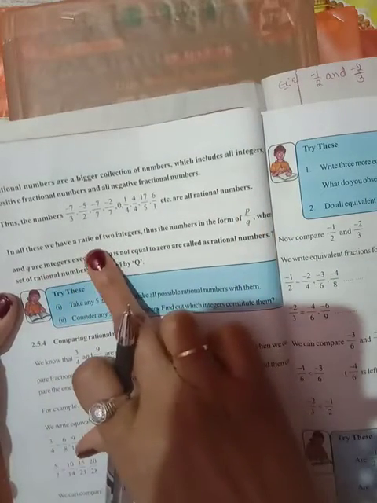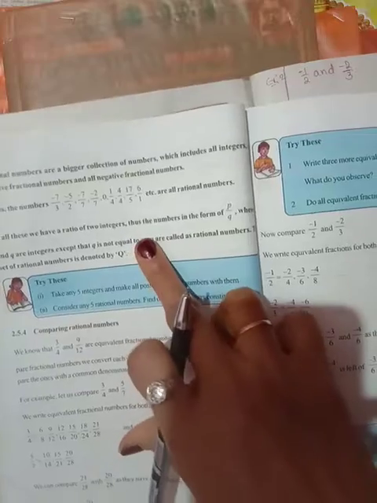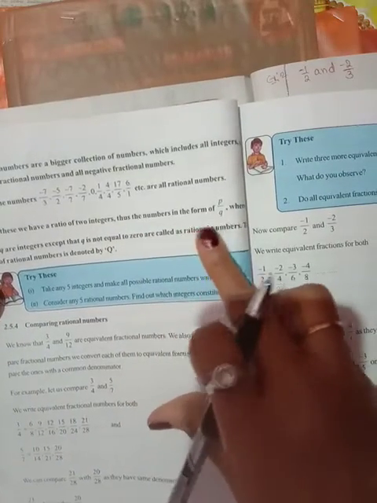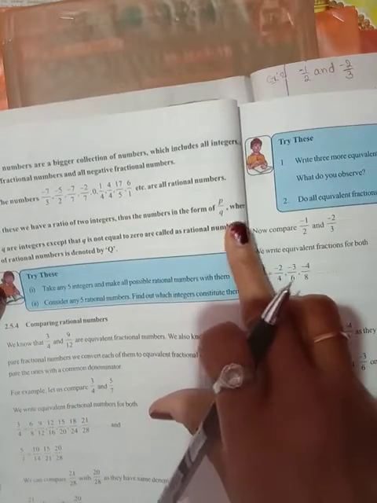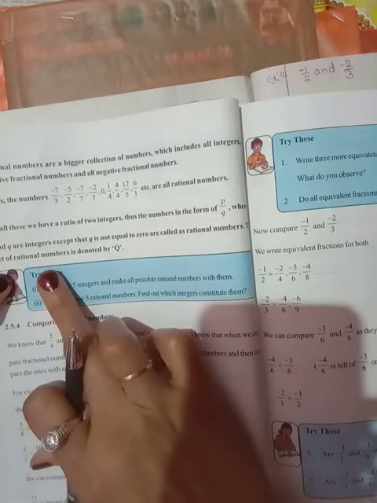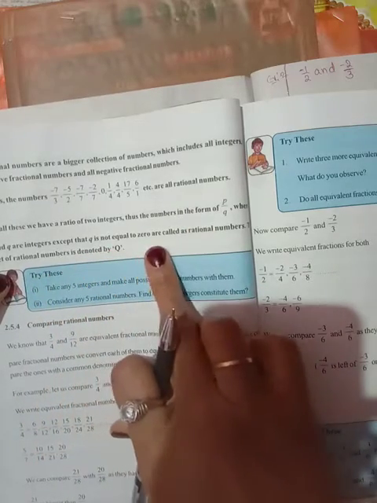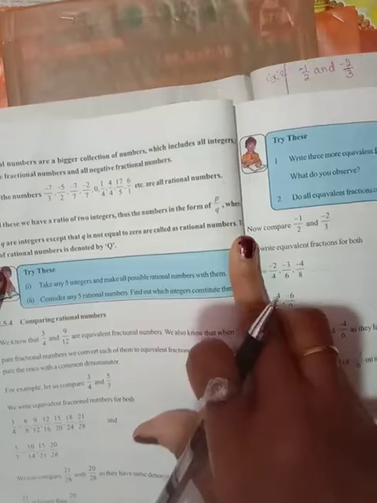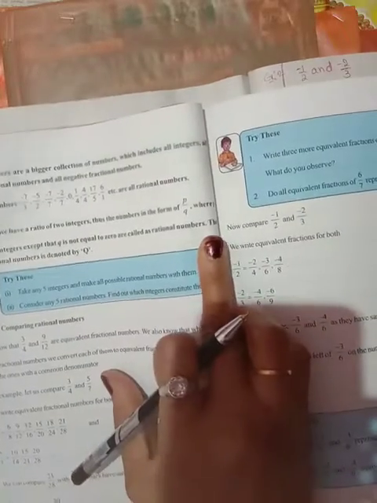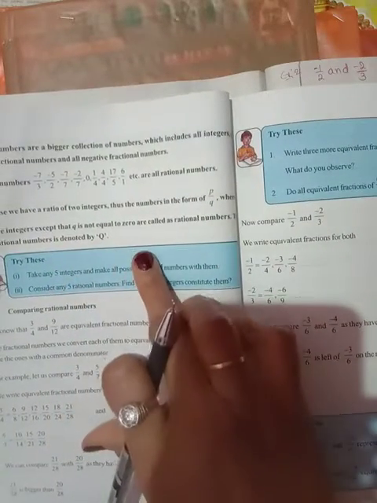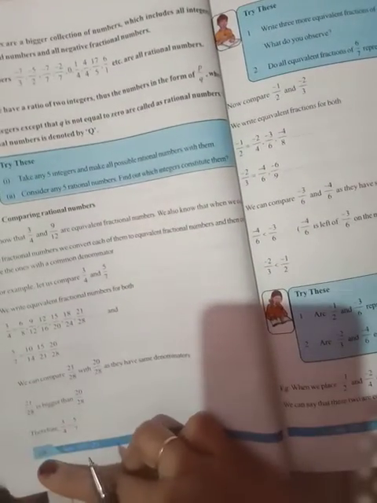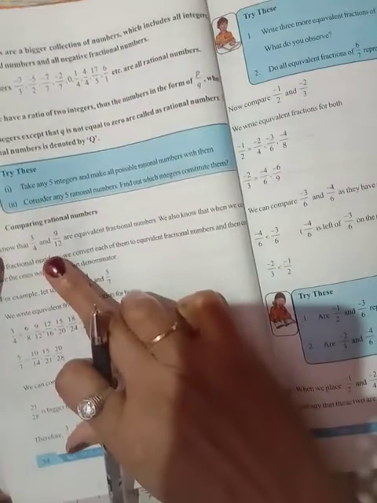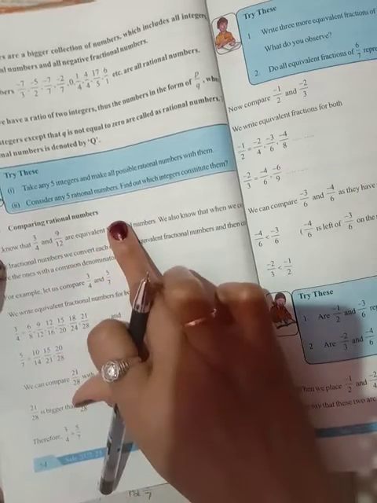This is the ratio of two integers, in the form P by Q, where P and Q are integers and Q is not equal to 0. These are called rational numbers. The set of rational numbers is denoted by Q. Next topic is 2.5.4, comparing the rational numbers.